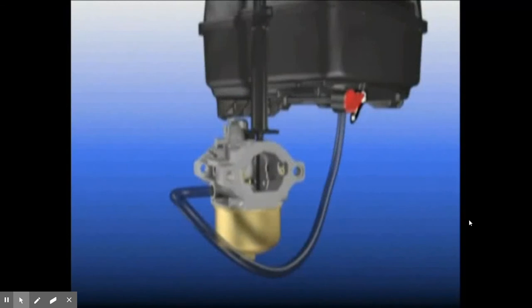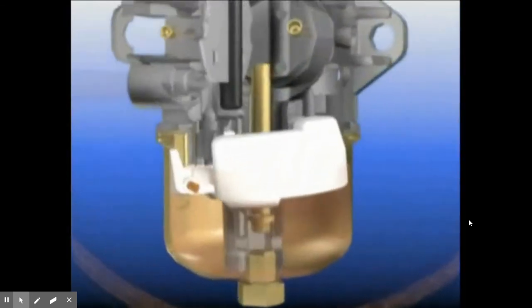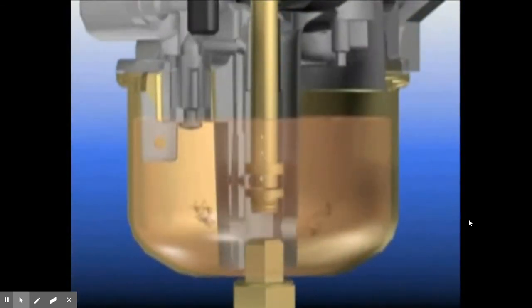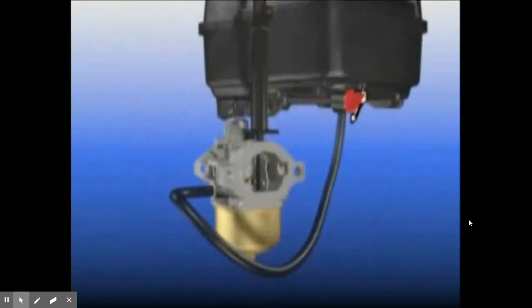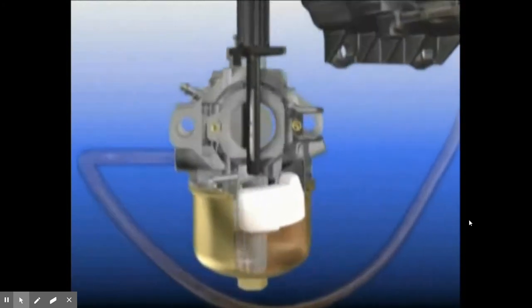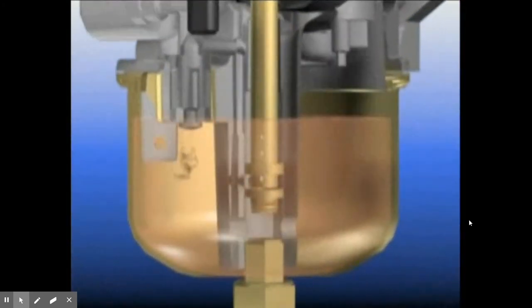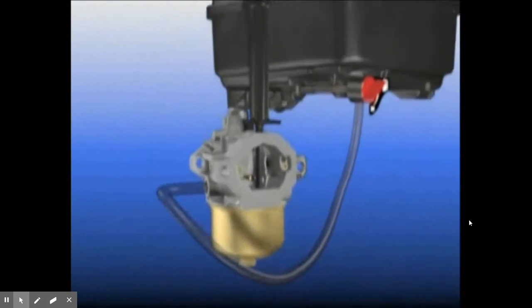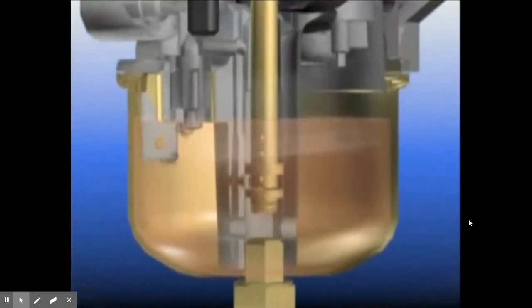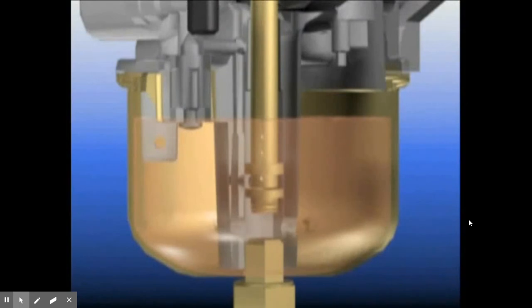If dirt or debris partially blocks the main jet while the engine is running and a load is applied, the carburetor cannot supply enough fuel to keep the engine running. Known also as a loss of power, the engine stops running and the dirt falls away from the main jet, resulting in the customer being able to once again start the engine. The customer can continue performing some work until the dirt once again becomes temporarily lodged in the main jet. This cycle will repeat itself until the dirt becomes permanently lodged in the main jet, causing a permanent no-start symptom.